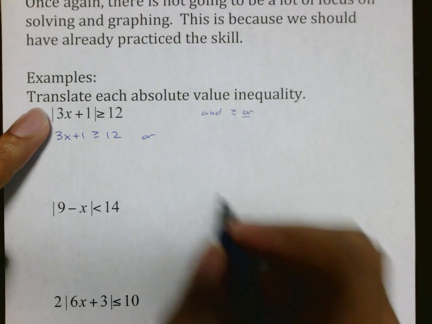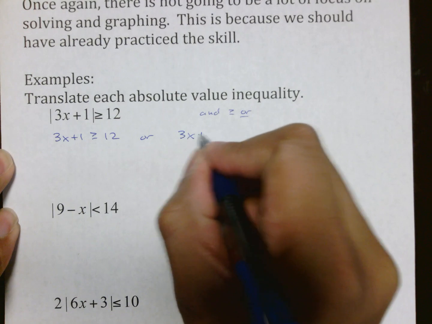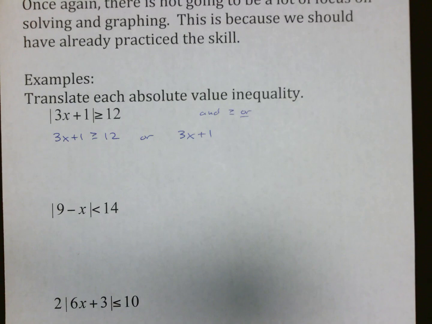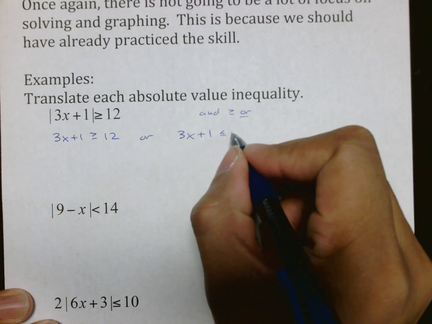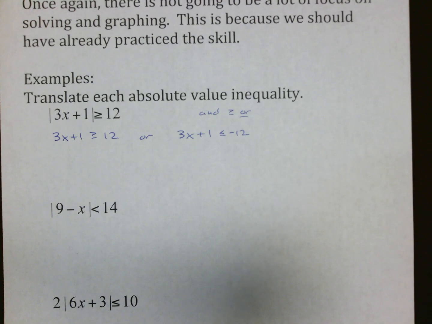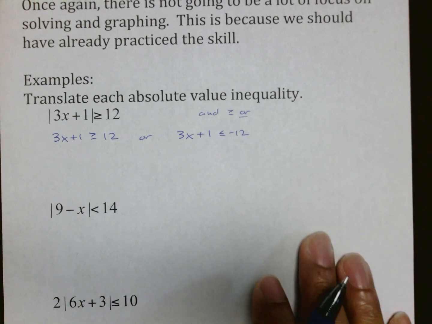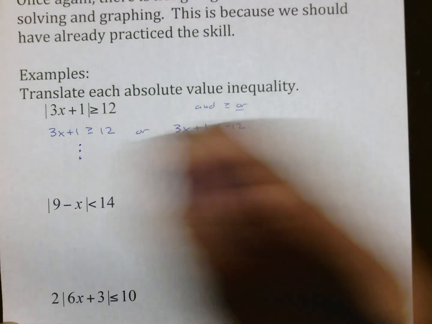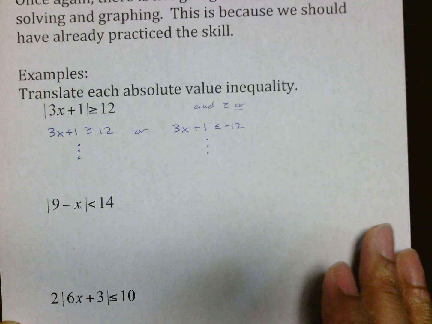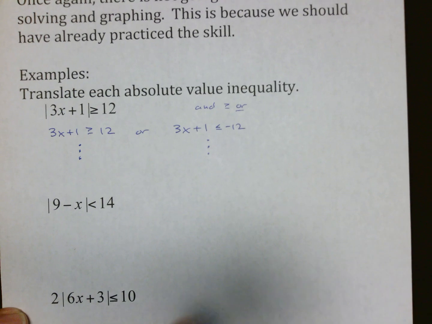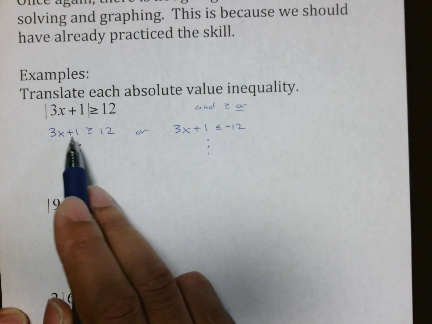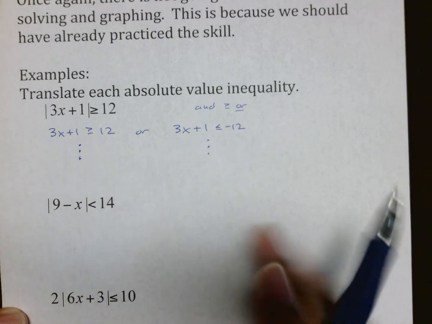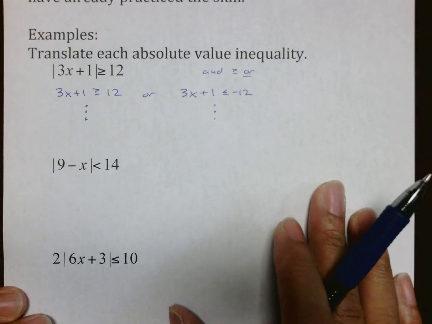And then again, you copy this side, which is your 3x plus 1. But because that's going to switch, this must switch, and your 12 must become negative. That's all. Again, 3 dots here mean you're supposed to solve. Every time I did my notes in college, this was my way of saying I don't need to do anything else, because I hope you know how to subtract 1, divide by 3. That's a skill you should have already.